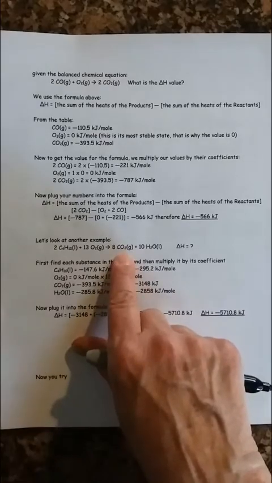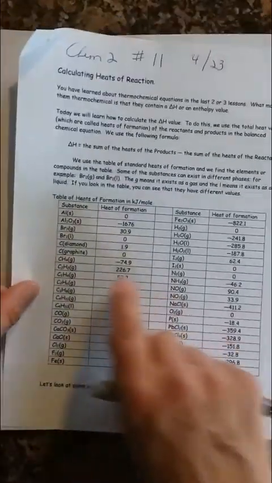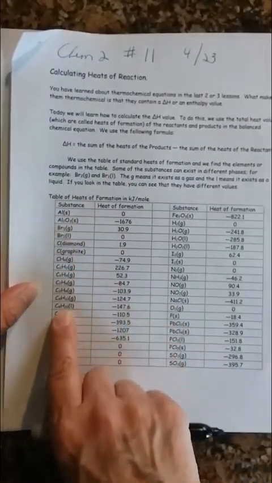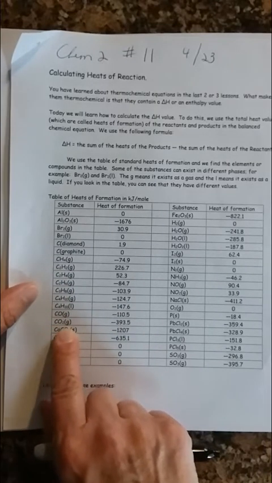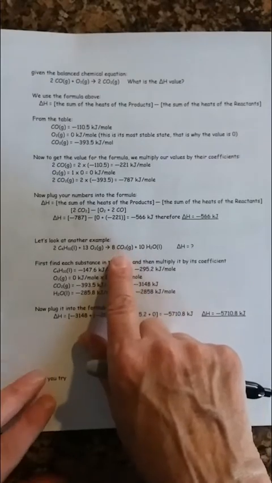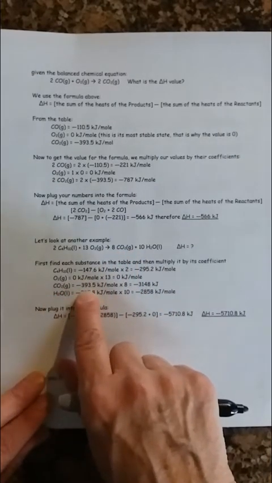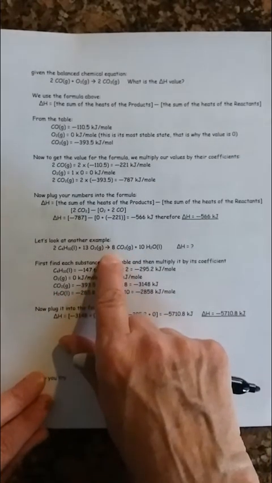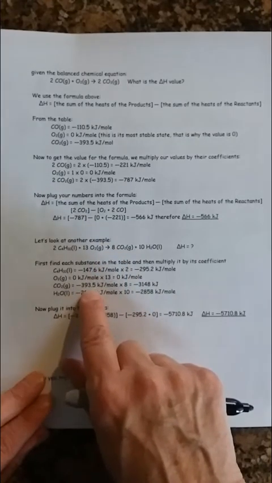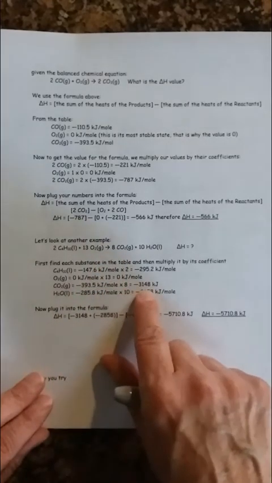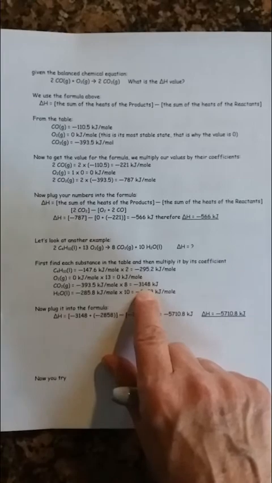Then I look up CO2 gas. So I think the COs are on this side. Here's CO2 gas, negative 393.5. So this one is going to be negative 393.5, but there are 8 of them. So negative 393.5 times 8 gives me negative 3148.